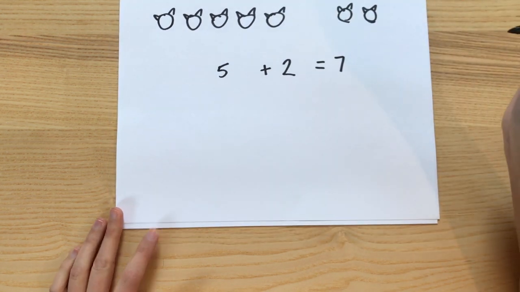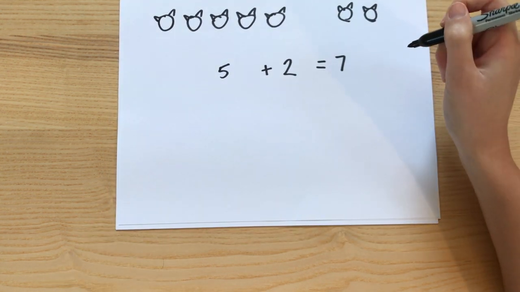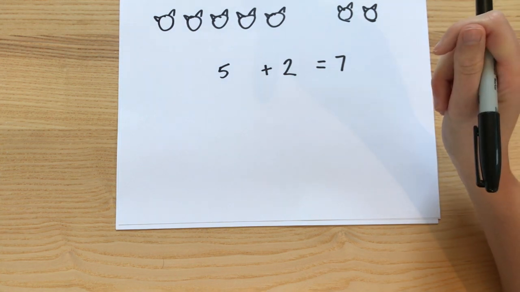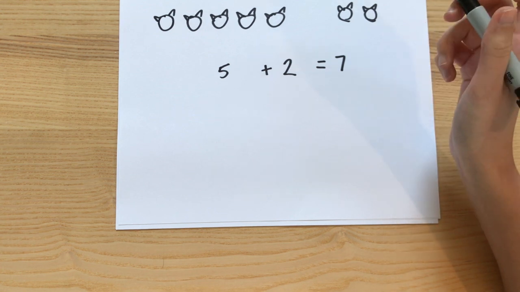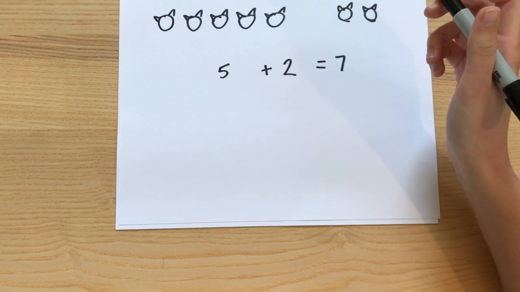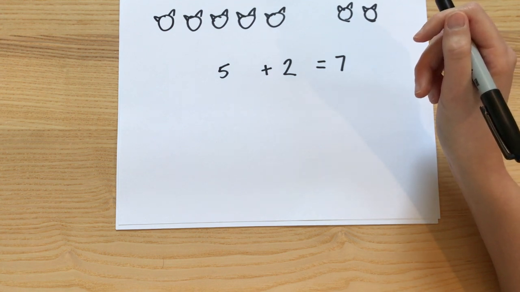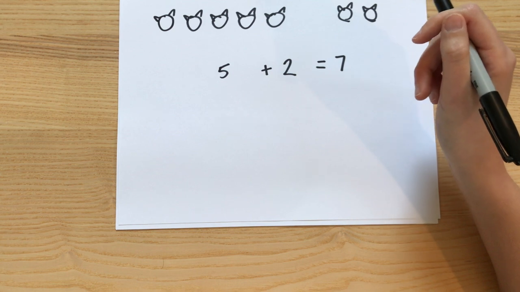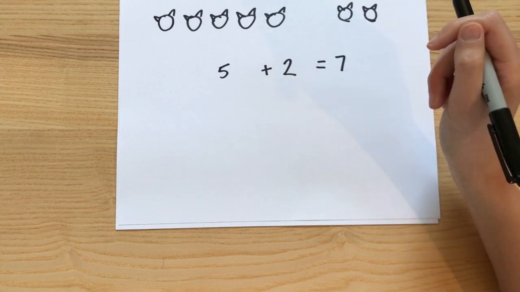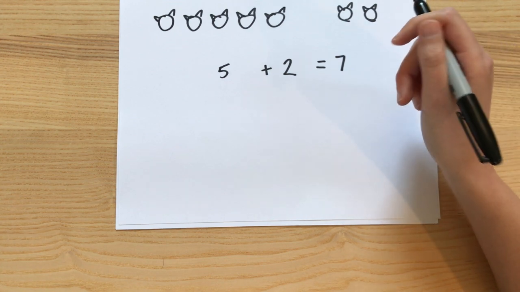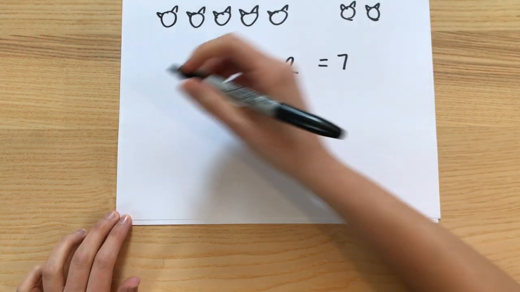Okay, let's do another story. I want you to close your eyes and imagine this story that I'm telling you. Toad lost 4 buttons. Then he lost 4 more buttons. Toad lost 4 buttons, then he lost 4 more buttons. Open your eyes, let's draw this on your whiteboard.